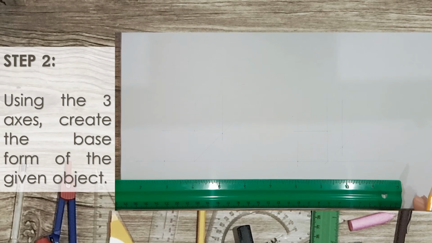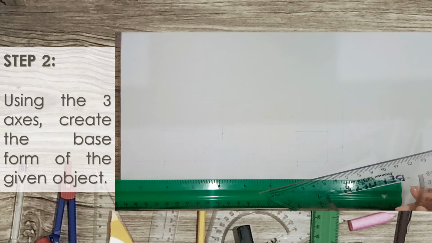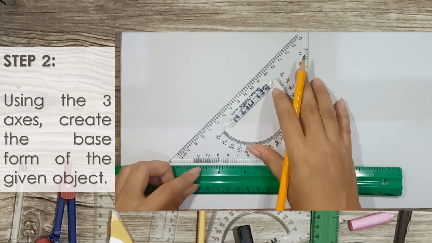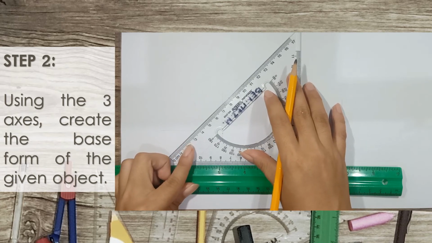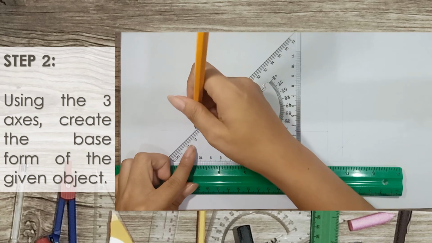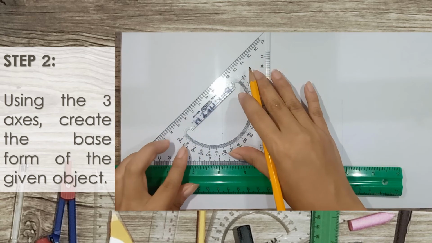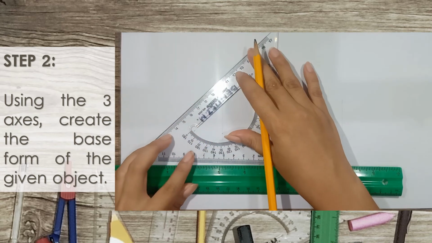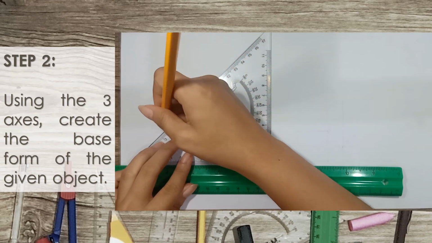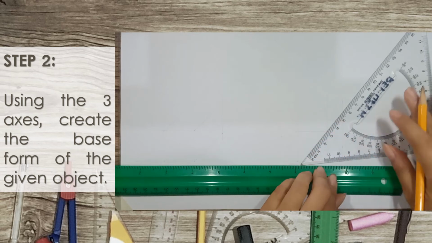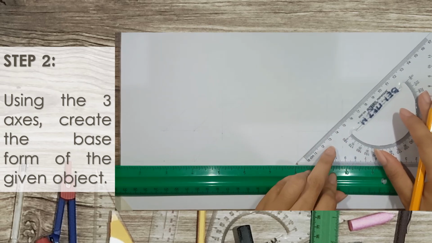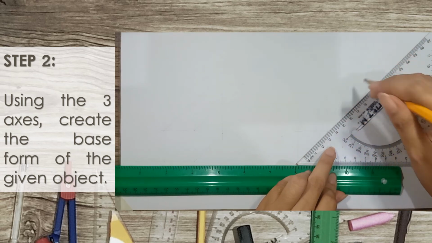So after projecting the horizontal edges, we will now create the receding axis or the diagonal edge. From the intersections, we will be projecting a diagonal edge. And then this one.